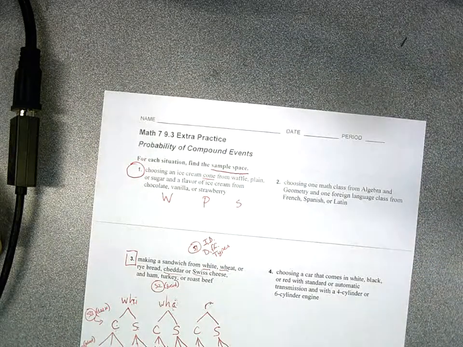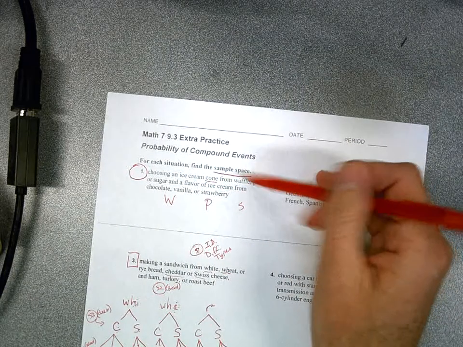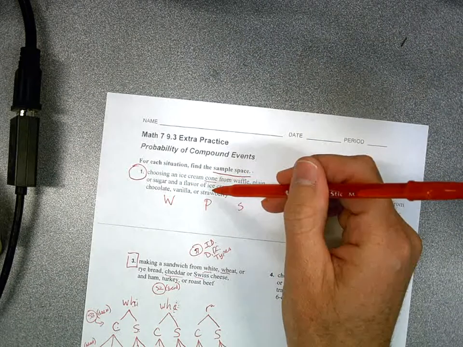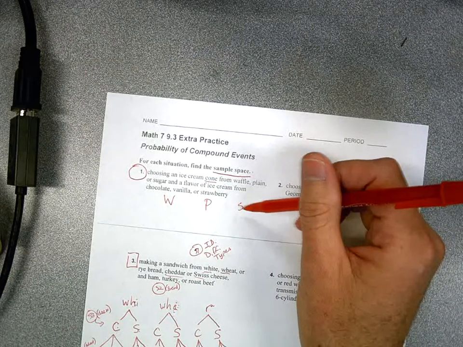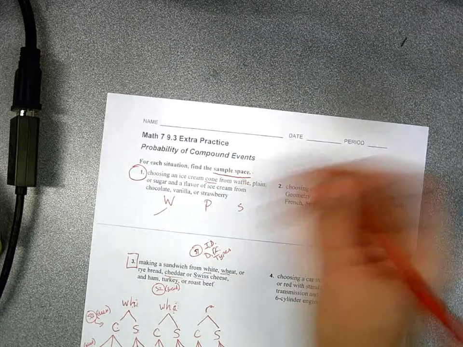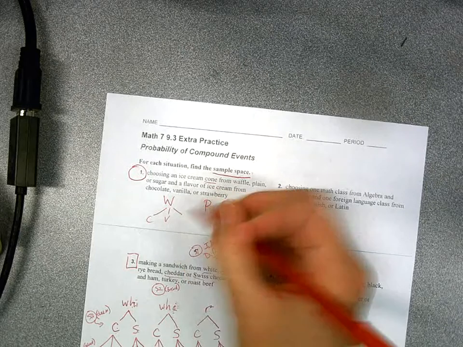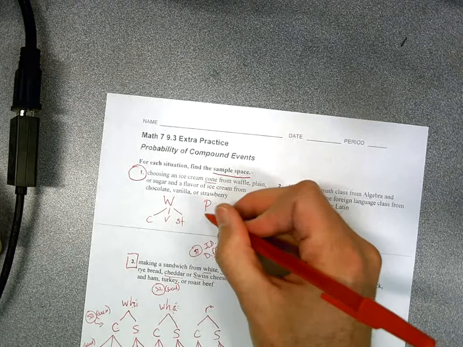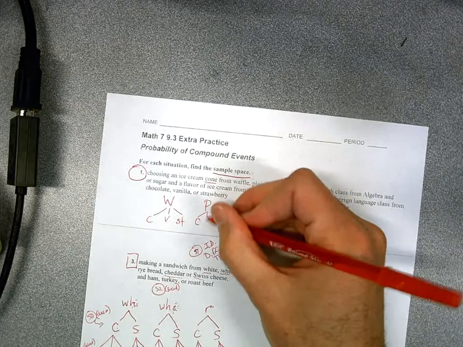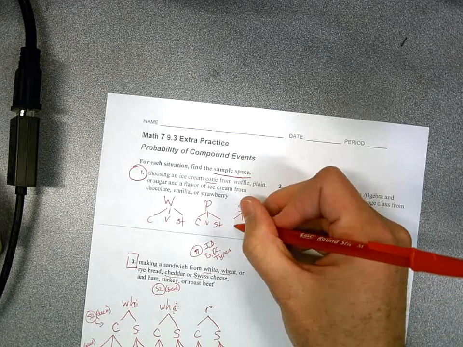And so the next part, of course, the branches are coming off. Flavor of ice cream. We have 3 different flavors. So we have C for chocolate, V for vanilla, and we already have S for sugar. So maybe I'll put ST for strawberry. So here we go. With the waffle cone, I can have chocolate, vanilla, or ST for strawberry. And again, for the plain cone, chocolate, vanilla, or strawberry. And for the sugar cone, chocolate, vanilla, or strawberry.